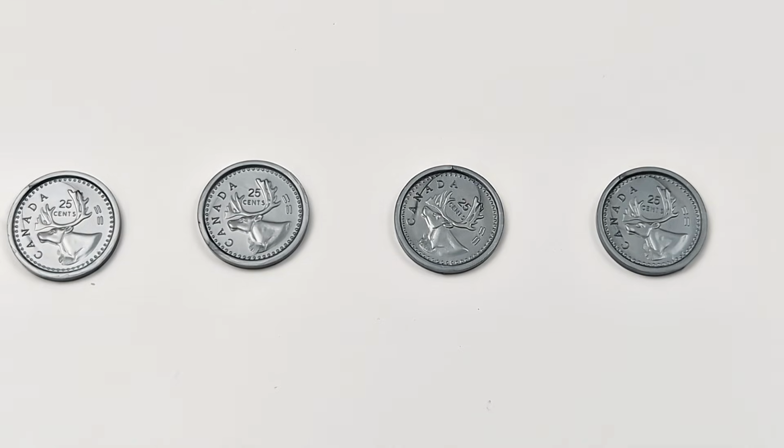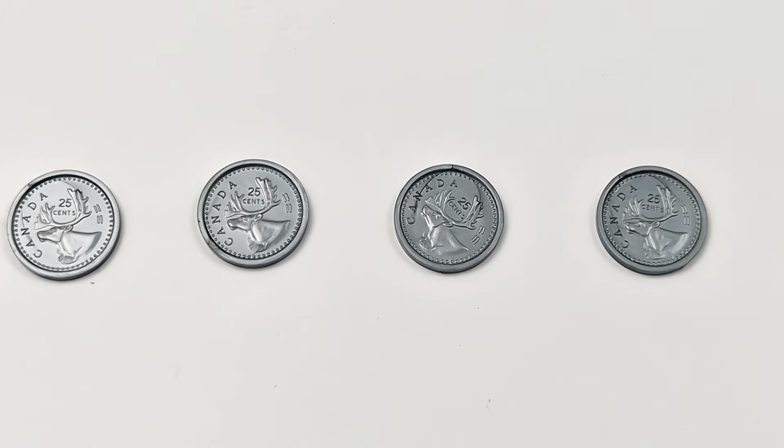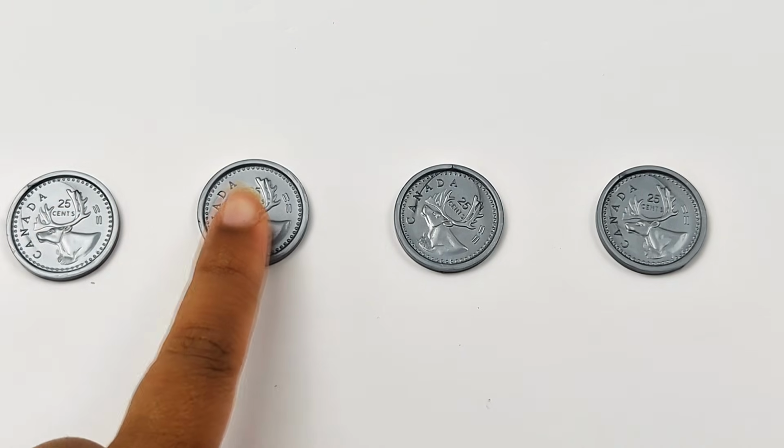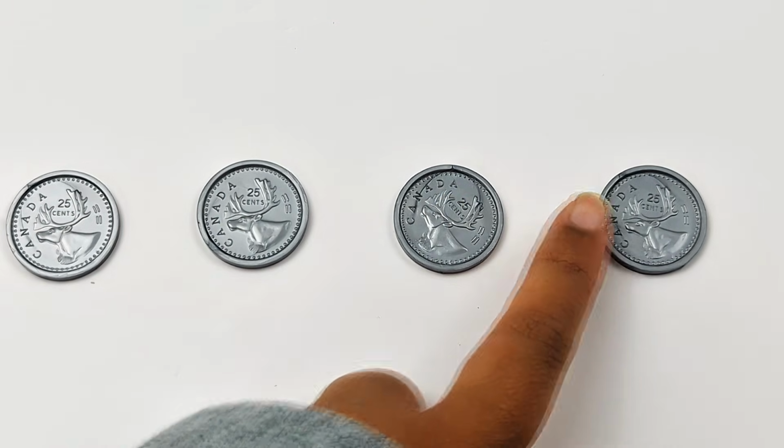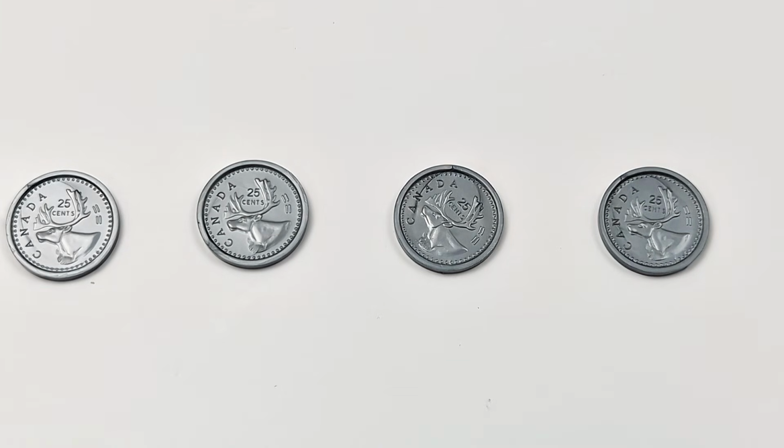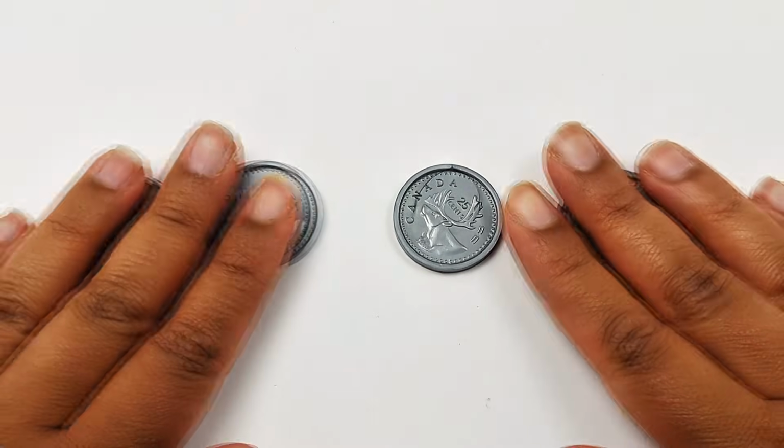Count the money. If you said $1, then you are correct. 25, 50, 75, 100. 4 quarters make $1.